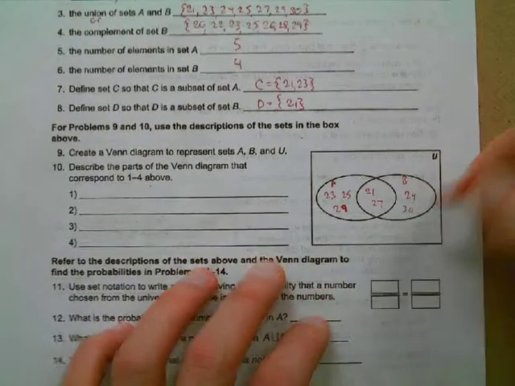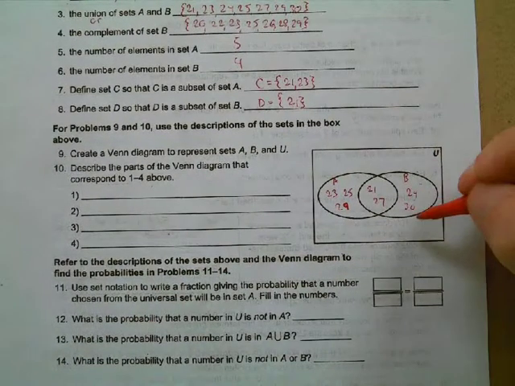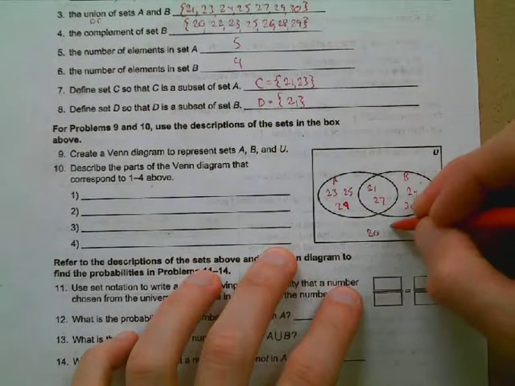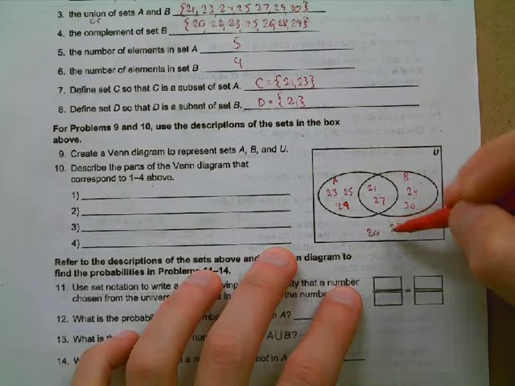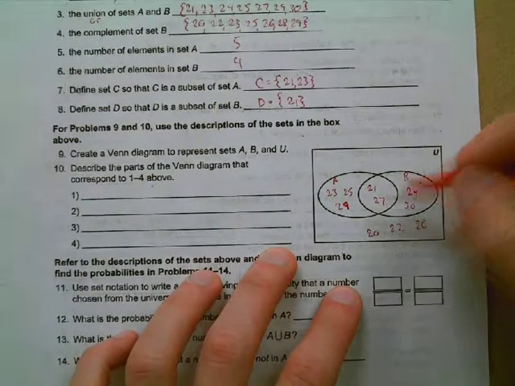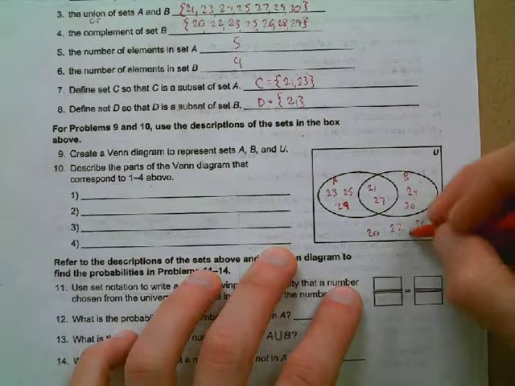Okay, so that means what's left for the universal set? Well, let's see, we've got 20, 22, 21, 22, 23, 24, 25. So 26 is in here as well. 27, no. 28 is in here as well. 29 and 30.